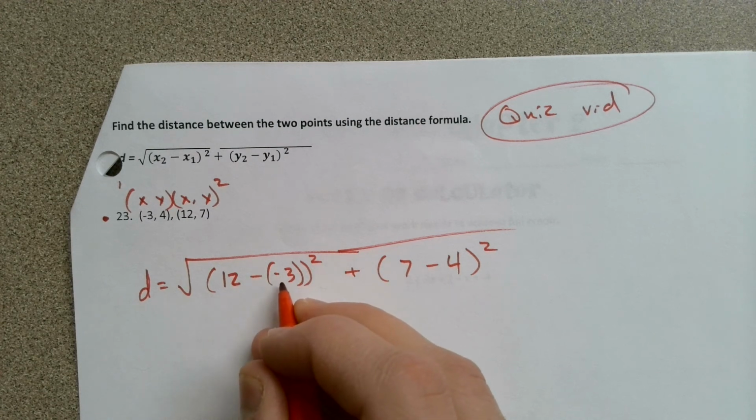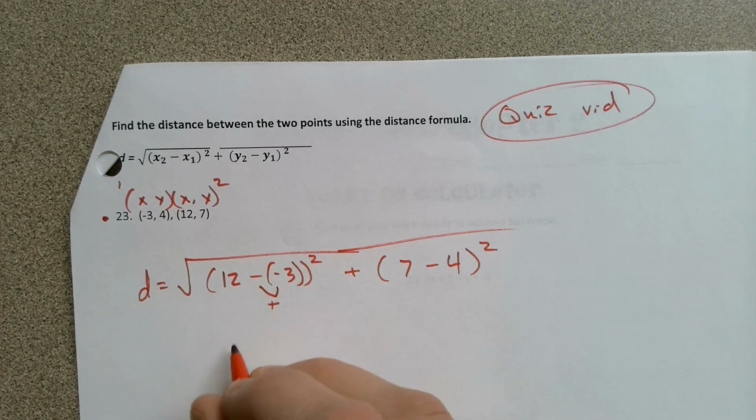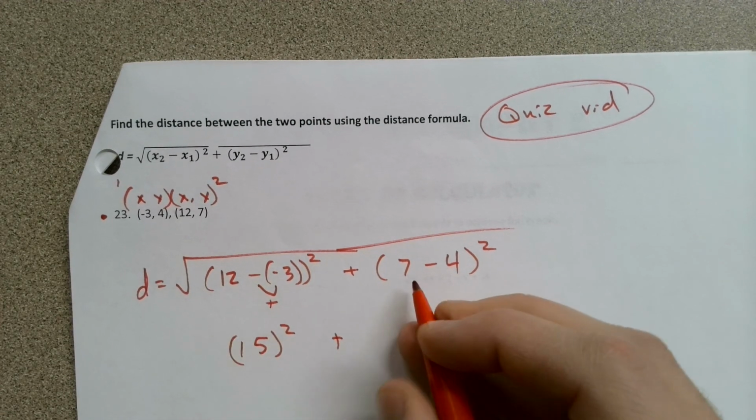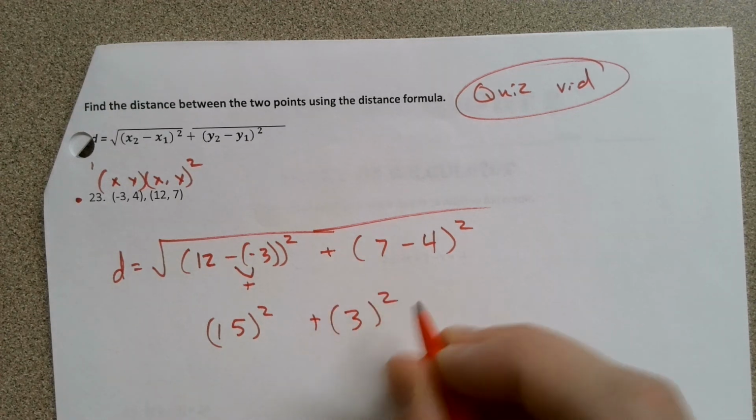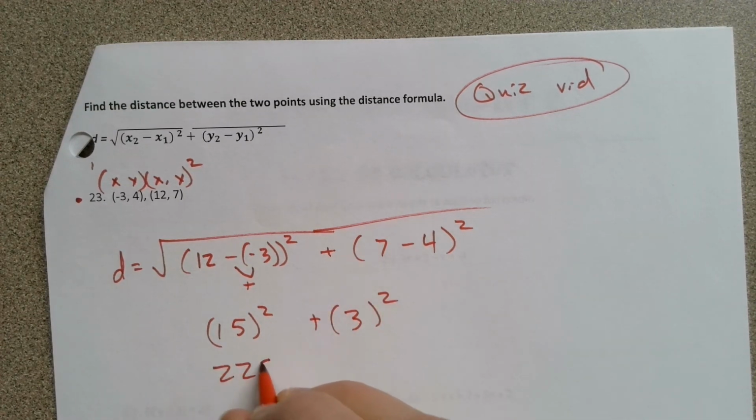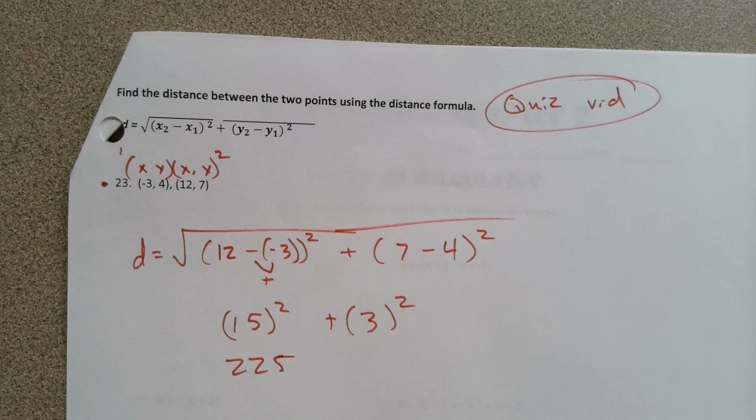12 minus negative is the same as plus. That's going to be 15 squared plus 7 minus 3, or minus 4, is 3 squared. I know these ones in my head.